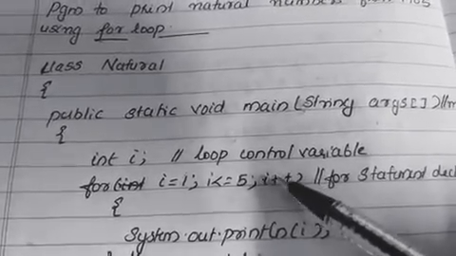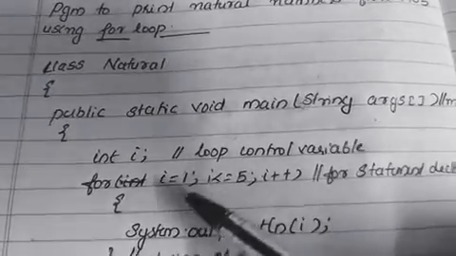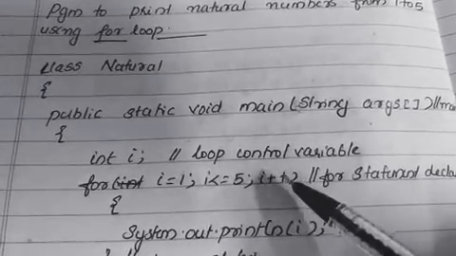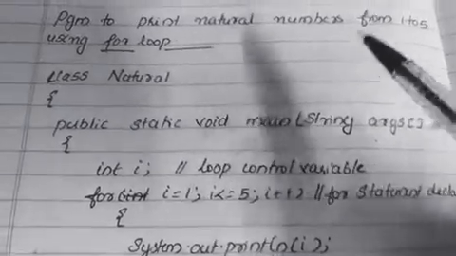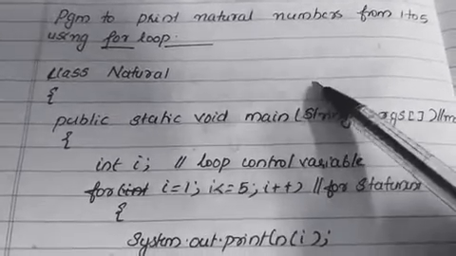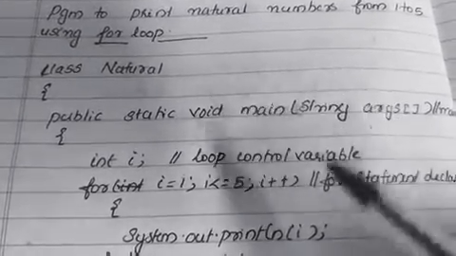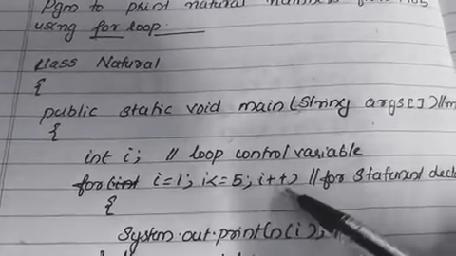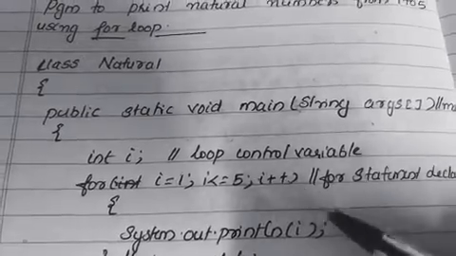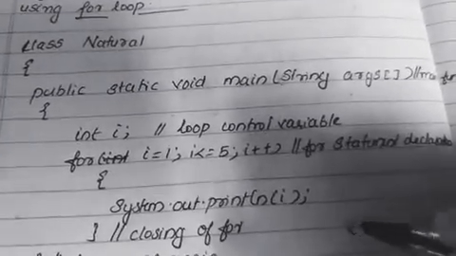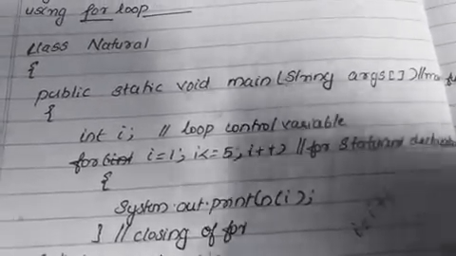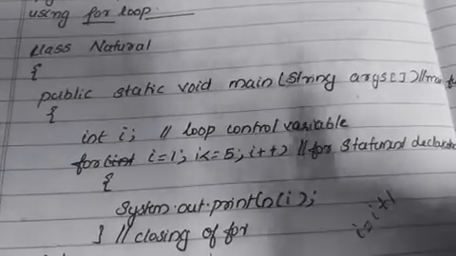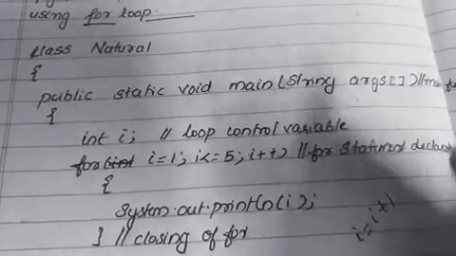The next one is the updation statement. Here the updation statement is also based on the loop control variable i. We know that each time after 1 the next value is 2. The value will be increased by 1. So we have given i plus plus, the incrementation operator. What is the meaning of i plus plus? The meaning of i plus plus is i equal to i plus 1. The value of i will be incremented by 1.